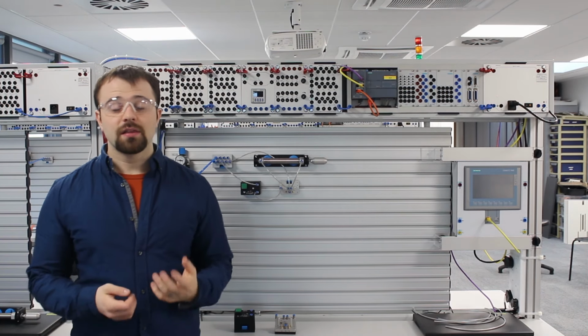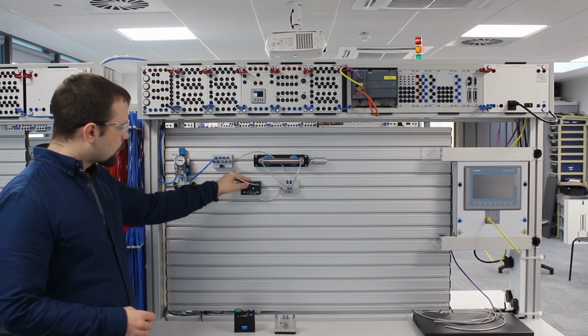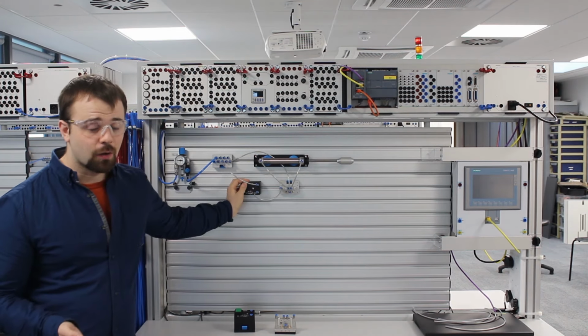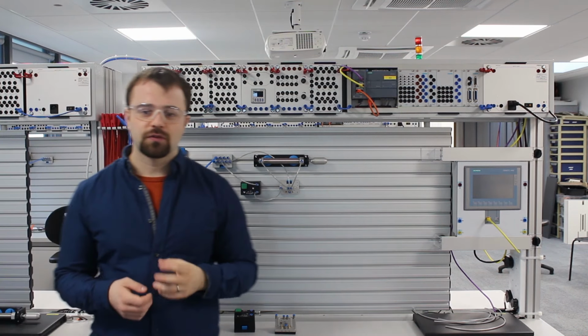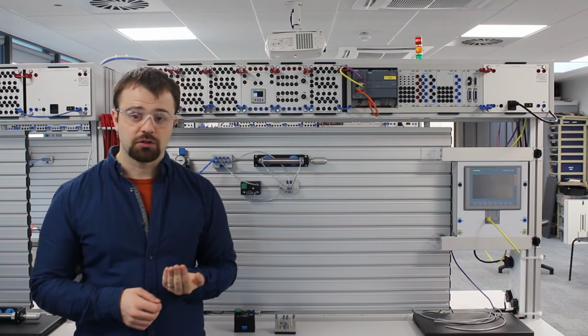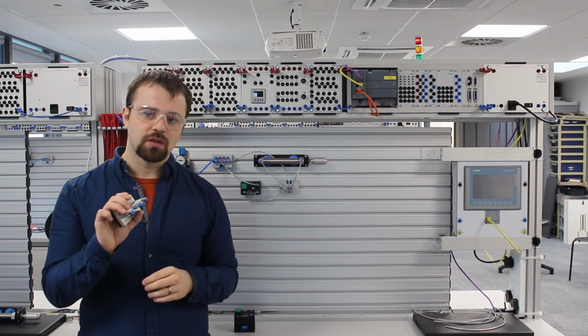Okay, so in this example, what we're going to be doing is building on what we had before. You'll remember that we push the button, causing the cylinder to go out, we let go, and it comes back. That was because we were using a 5 two-way valve with a spring return. In this example, we're going to swap that valve out for almost the same thing.